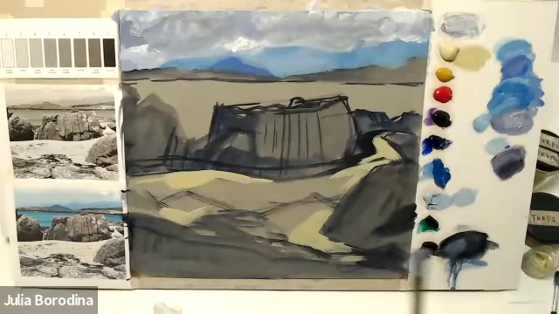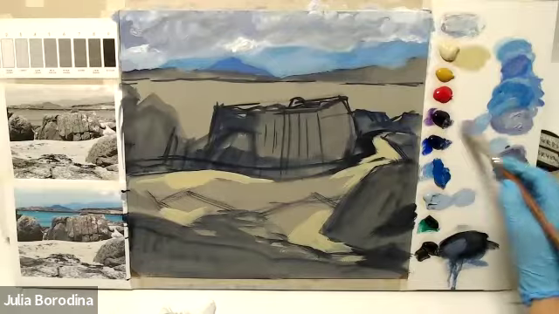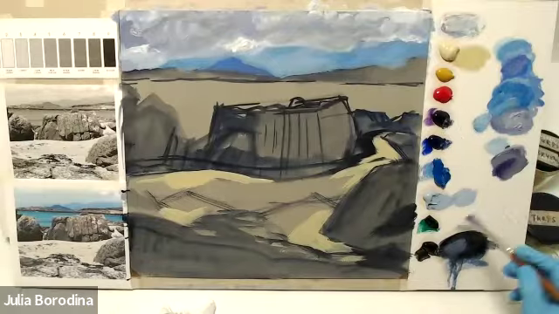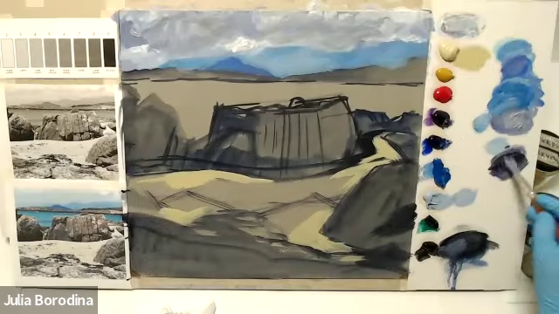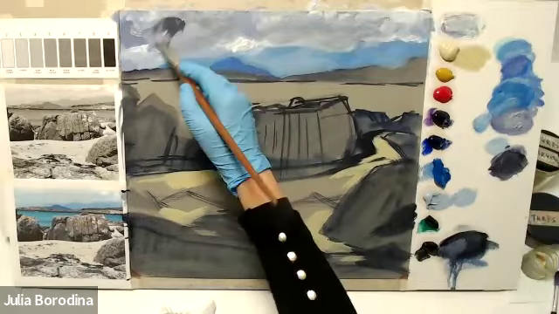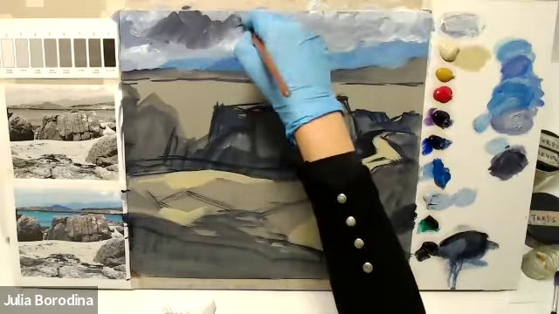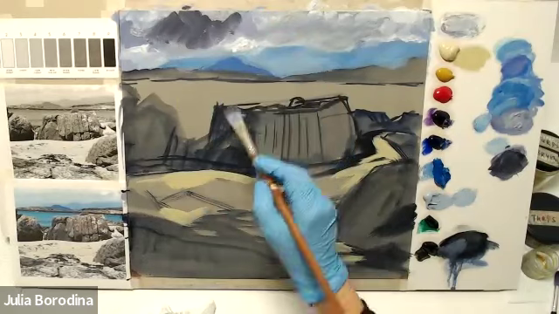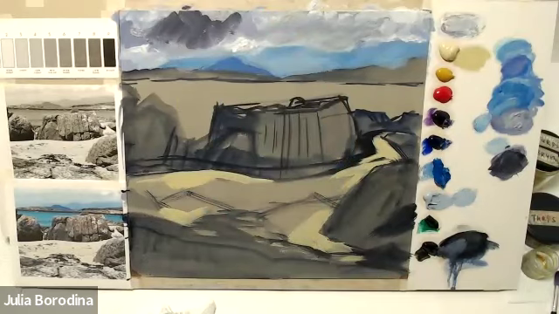Where's my lovely rough brush? I enjoyed that more. A bit more oil there as well, right? That's quite dark.